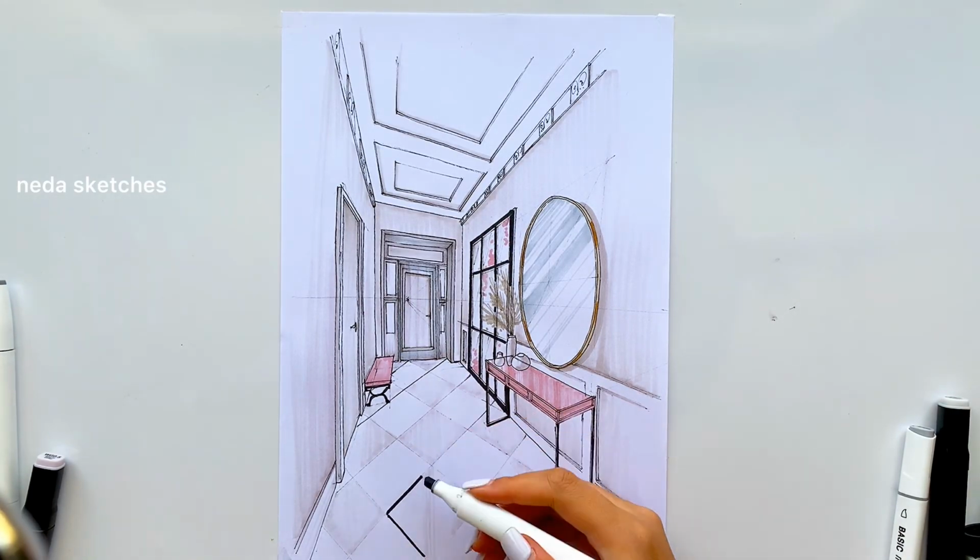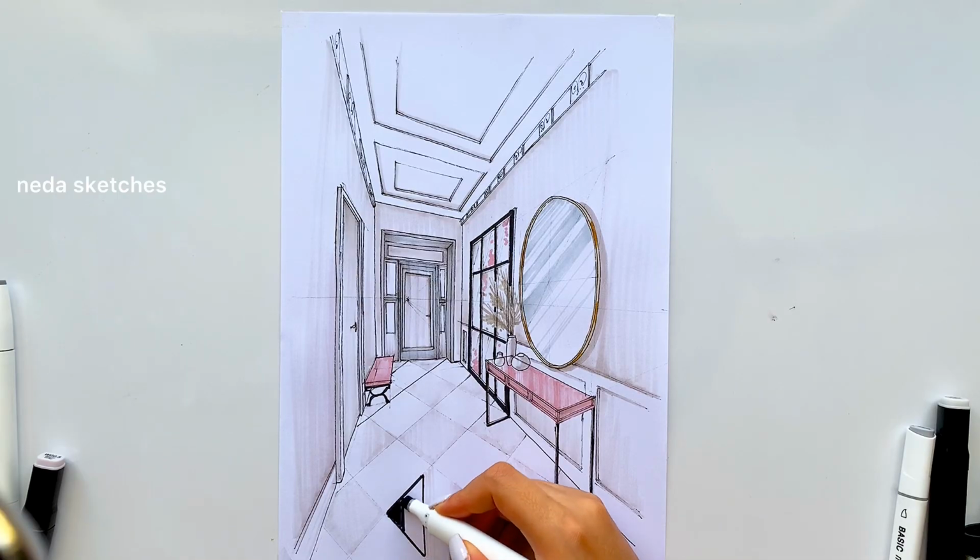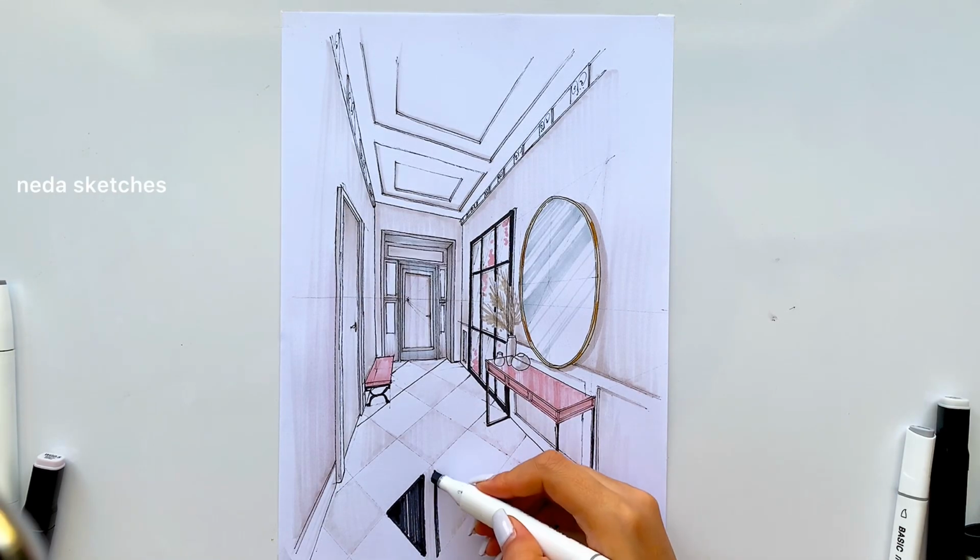After that, I add a black marker to them, but I don't color all the diamond surface. I want to have some white parts between the black and gray parts.